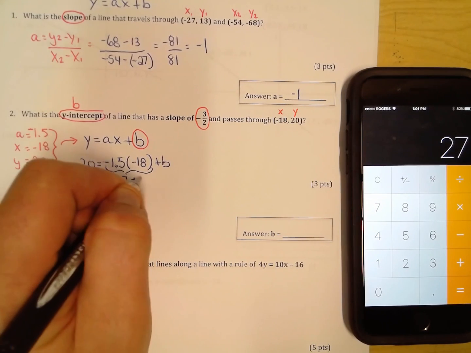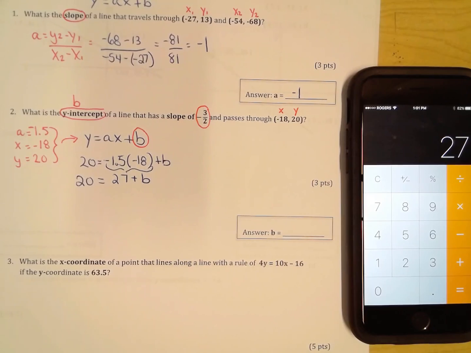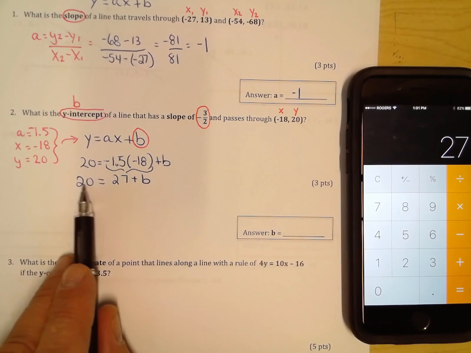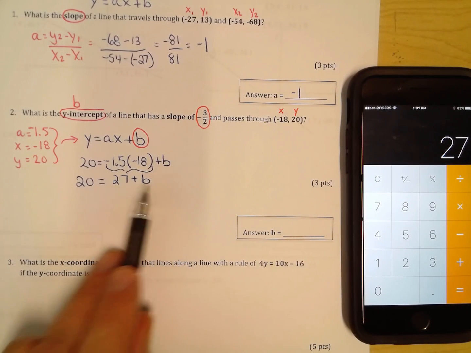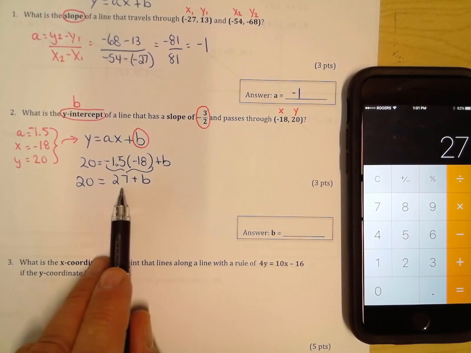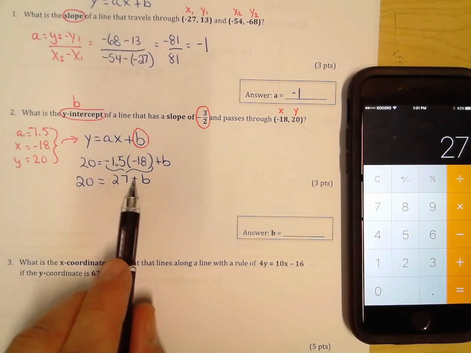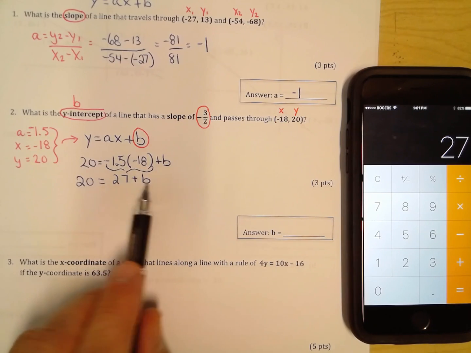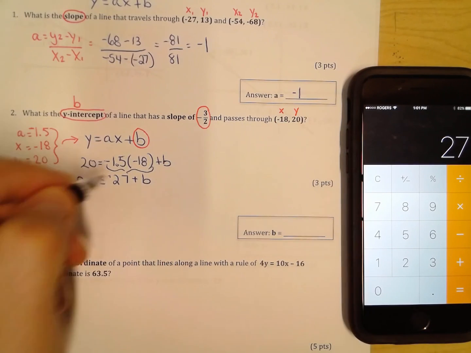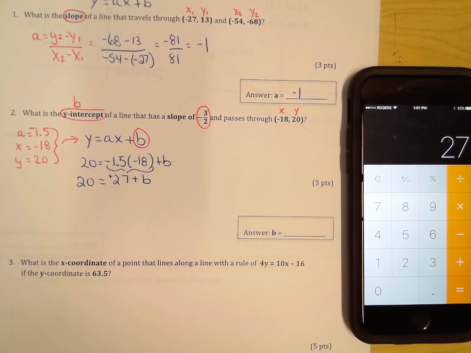And then, of course, I still have from the formula the plus b. And so the next line reads 20 is equal to 27 plus b. Now, I have really no interest in knowing what 27 plus b is. I really just want to know what the b is. And that 27 is being added to the b, and of course it is a positive 27. We don't write it, but we know that to be the case.